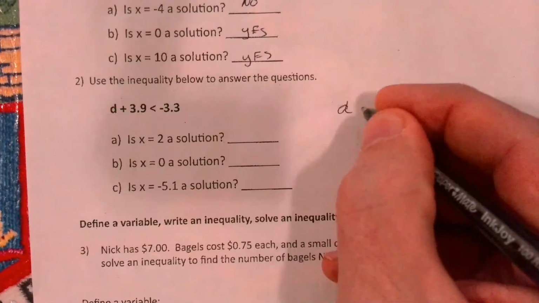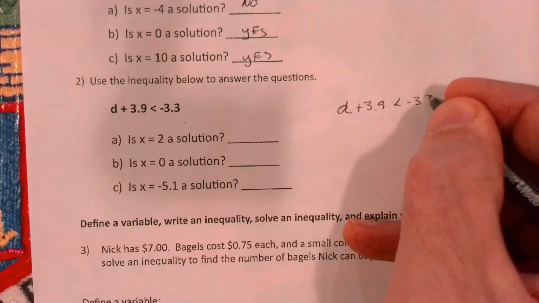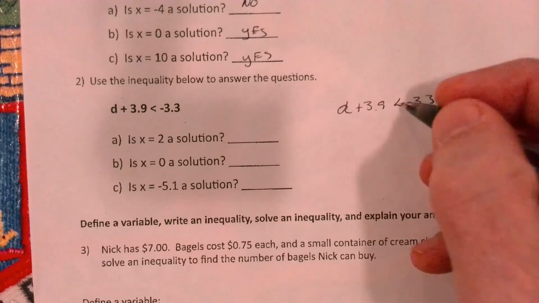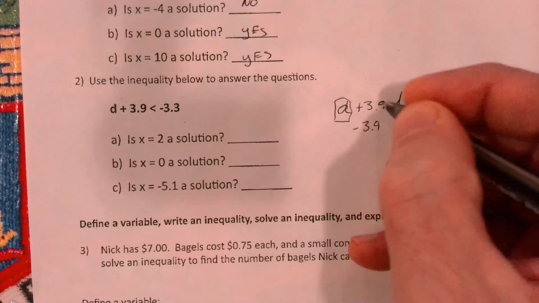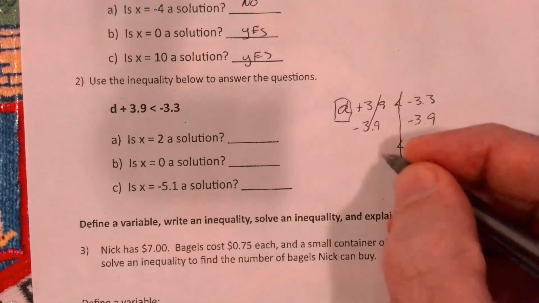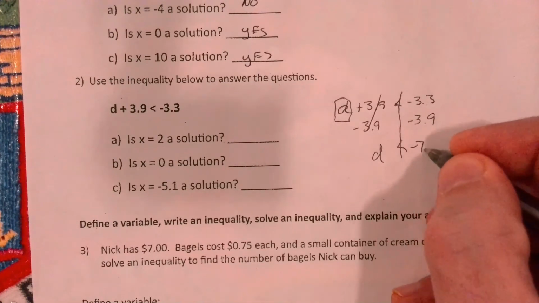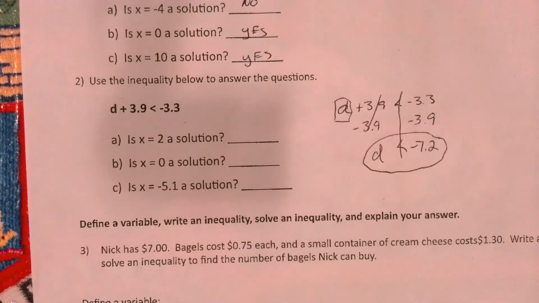So we have d plus 3.9 is less than -3.3. Well, then we do have to subtract 3.9, 3 and 9/10. Well, that is actually adding together. So d is less than -7 and 2/10. So it's all numbers that are less than -7 and 2/10. Now, that will definitely help you with C.